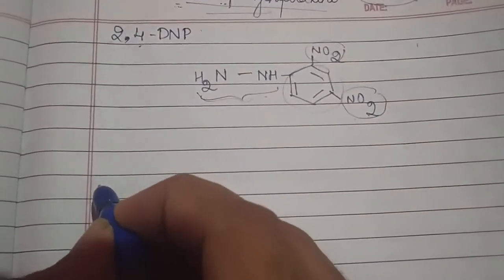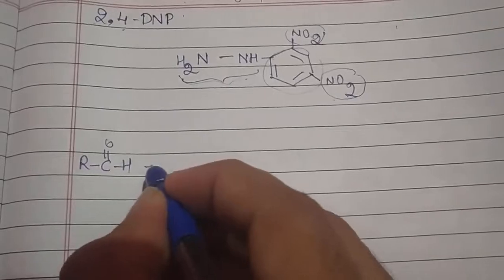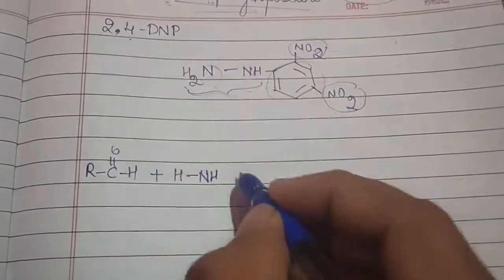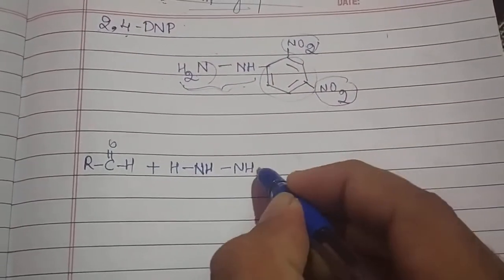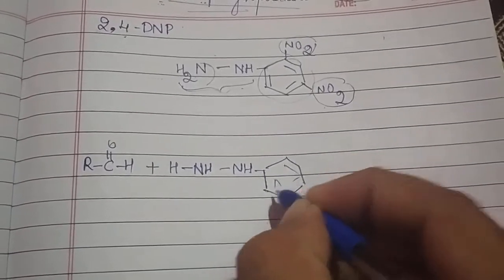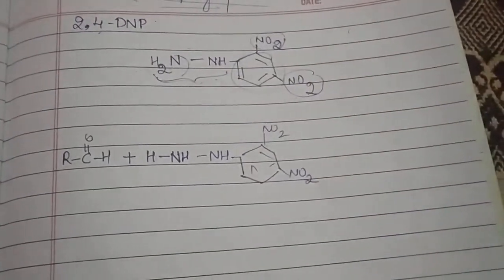Yes or no? So when I am talking about aldehydes, how can I write? RC double bond O and a H. So treat this one with H2N-NH, take out one hydrogen which is easily available, then the remaining as it is NH, then you will be getting your 2,4 DNP. The same way you just write it.